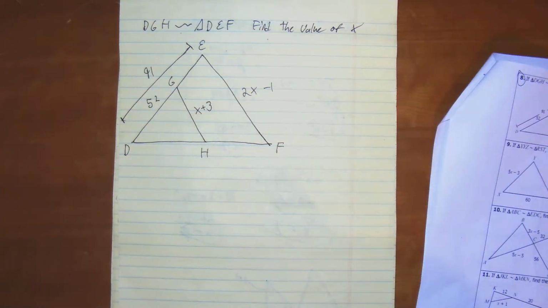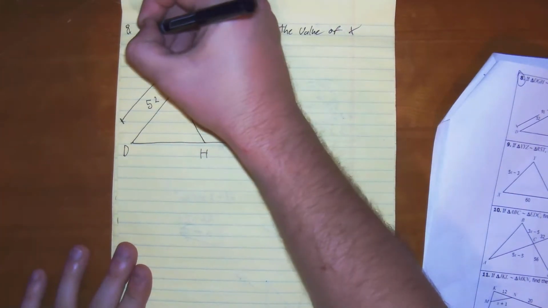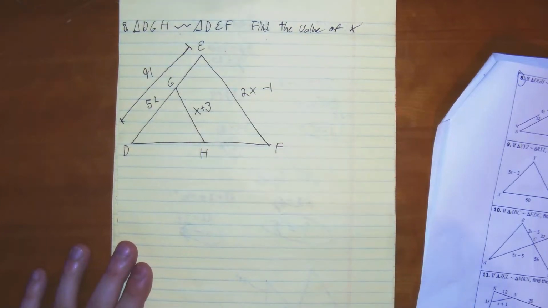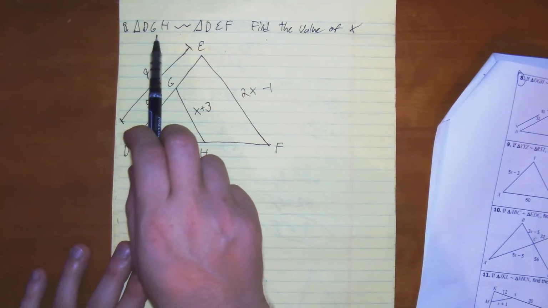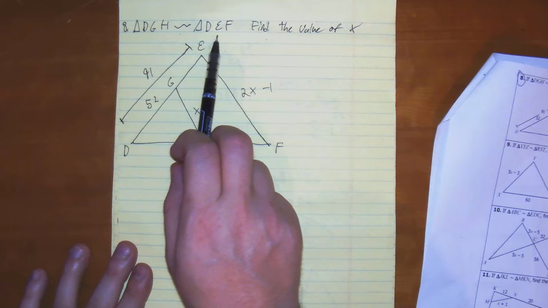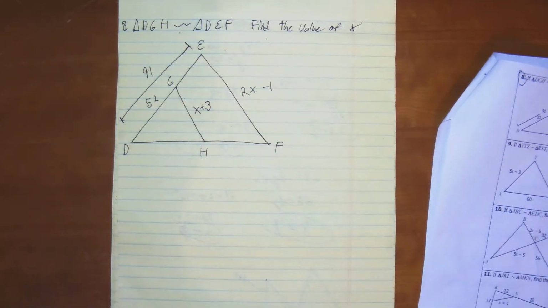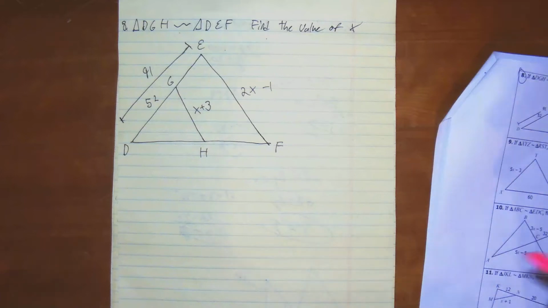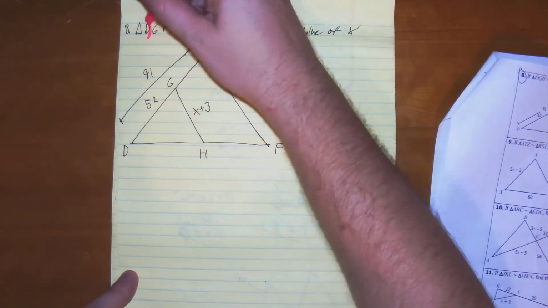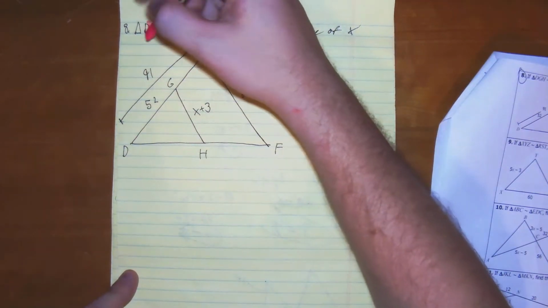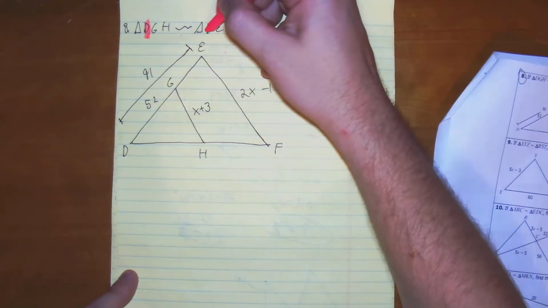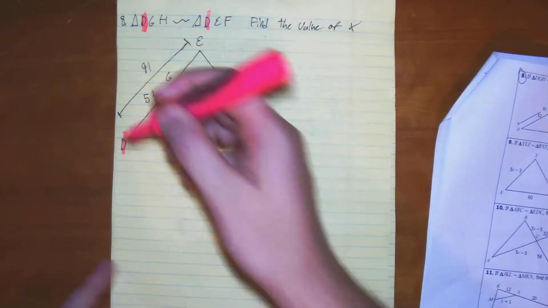Alright, well right here we're looking at number 8. Number 8, we're looking at triangle DGH is similar to triangle DEF. We want to find the value of x. So again, before I even start, I'm just going to highlight what we know. We know D is going to be congruent to D.